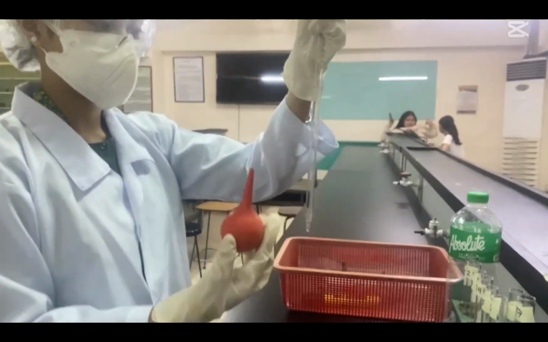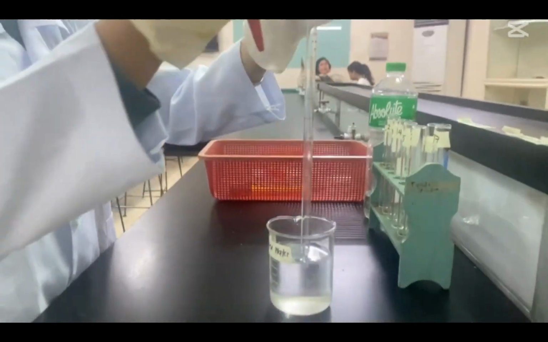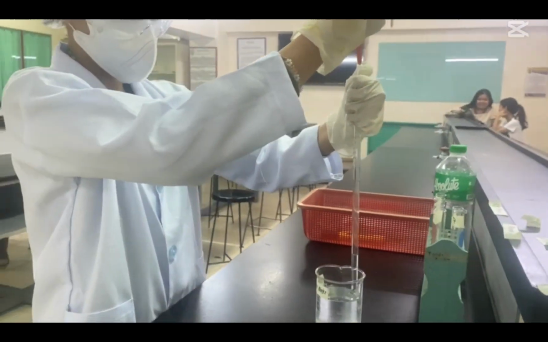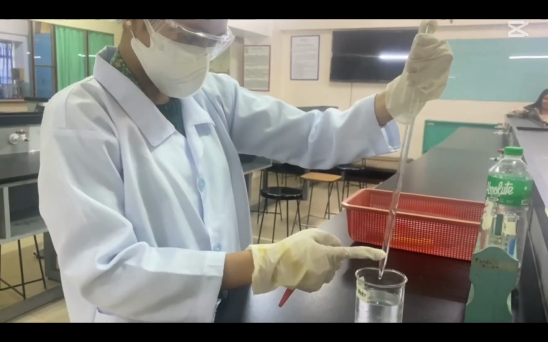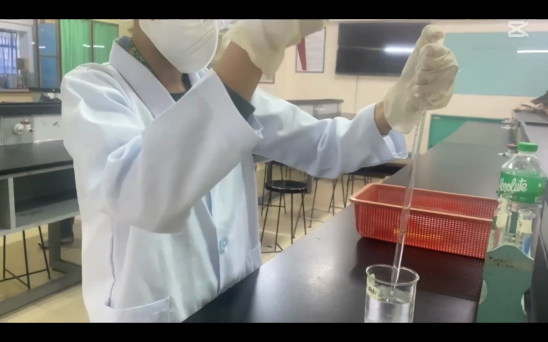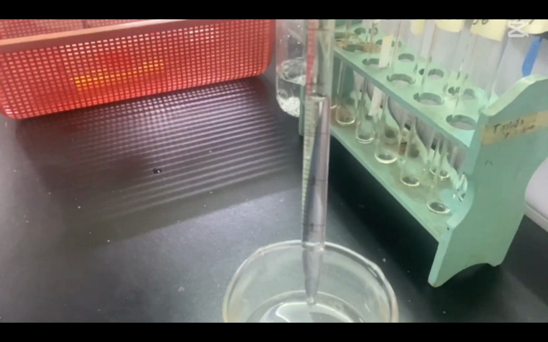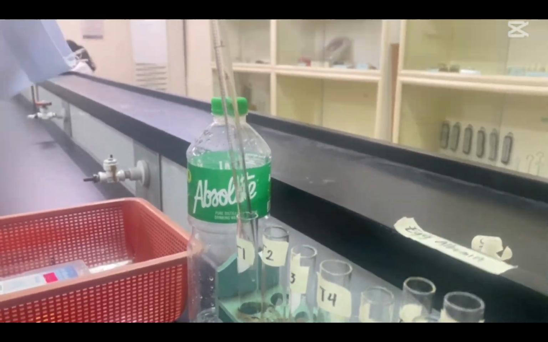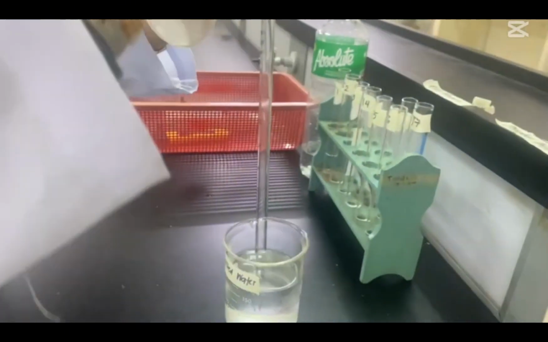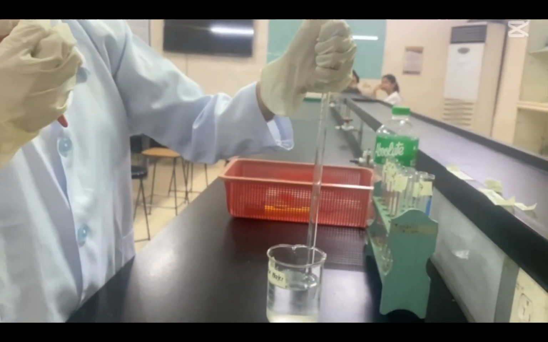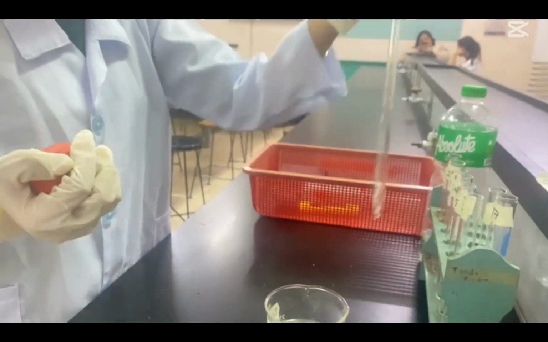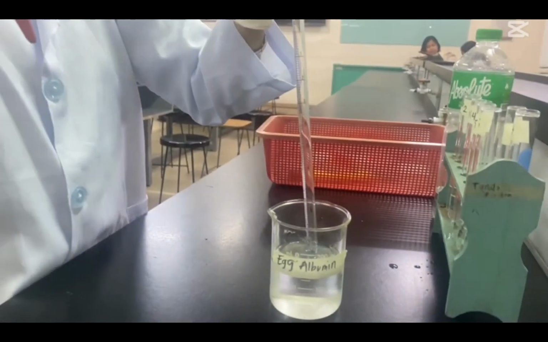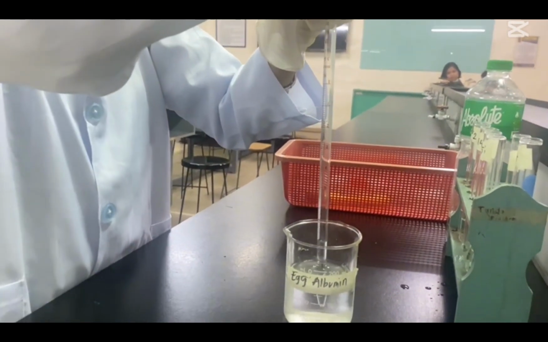First, use a pipette and add 5 ml of distilled water to test tubes 1 and 2. Then the 2% egg albumin for test tubes 3 and 4.